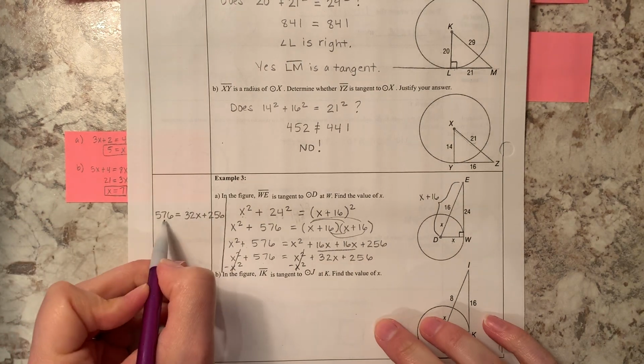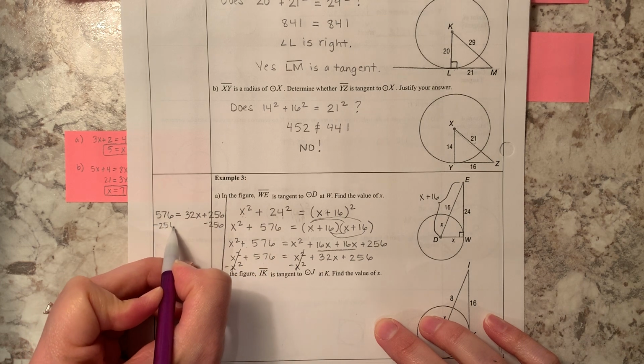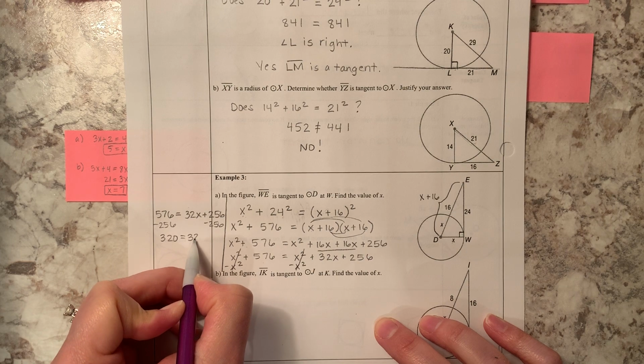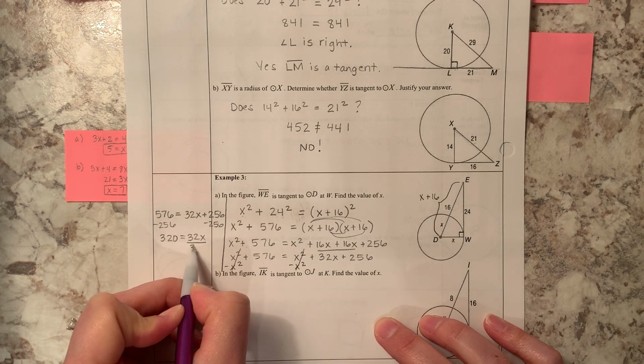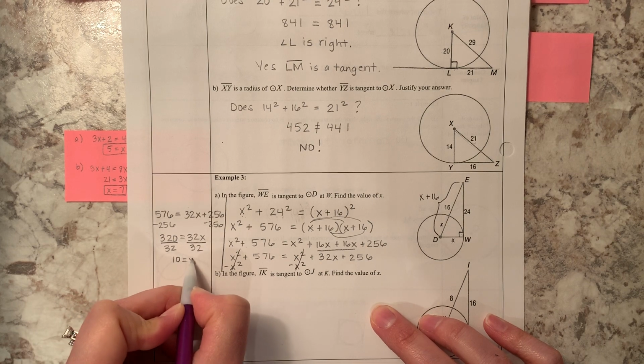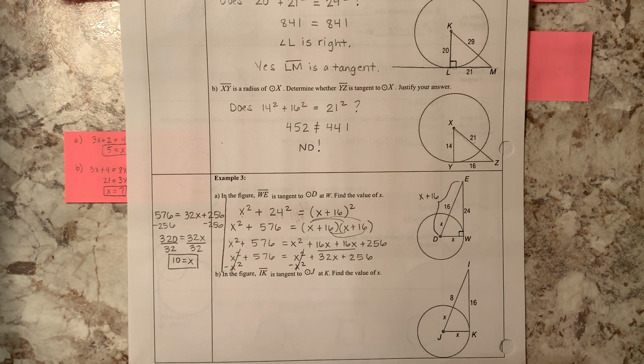Okay, now to finish this off, I'm going to subtract the 256, and that gets me 320 equals 32x. Now I can divide by 32, and I get 10 equals x. Lots and lots of algebra work.